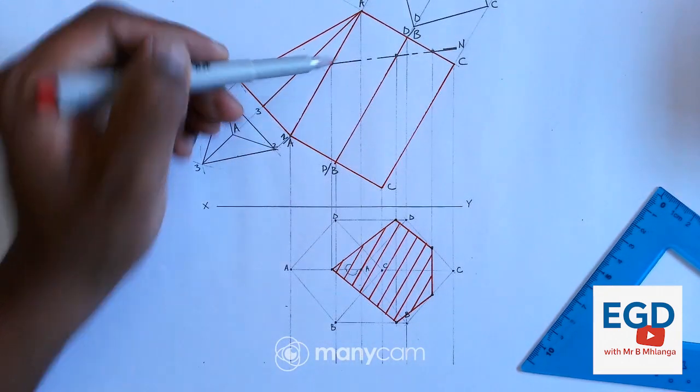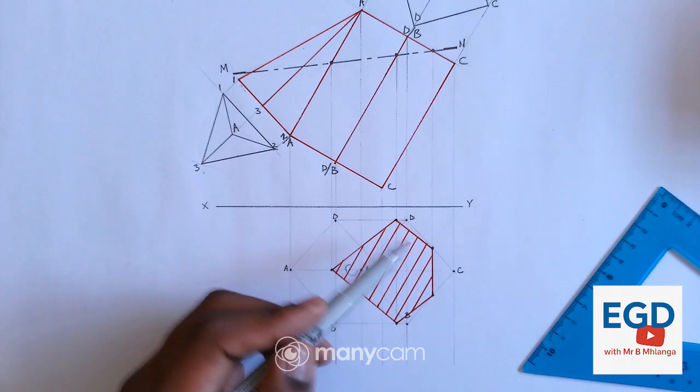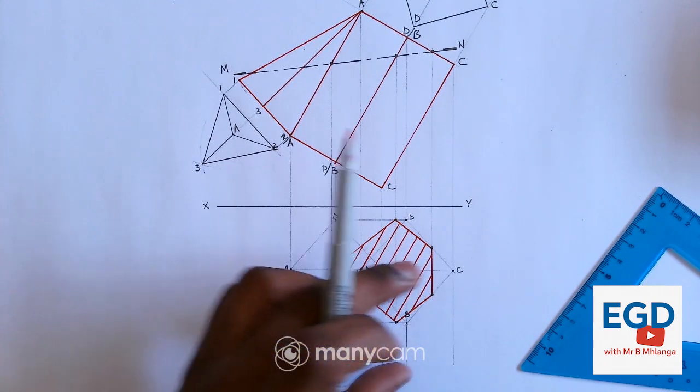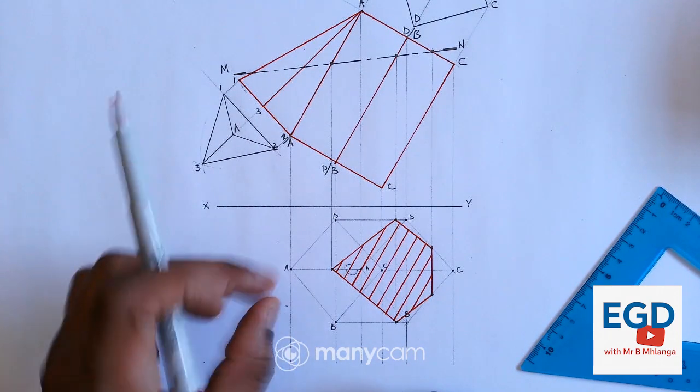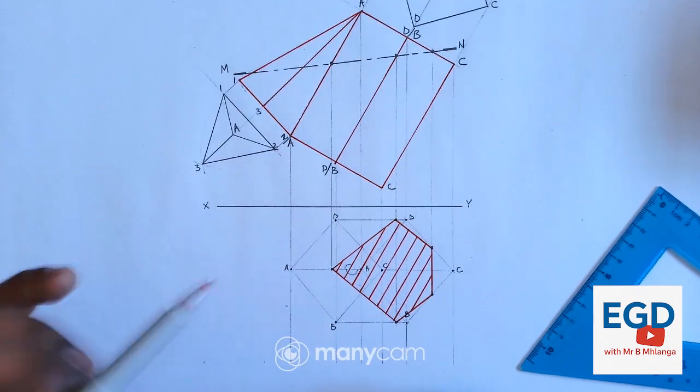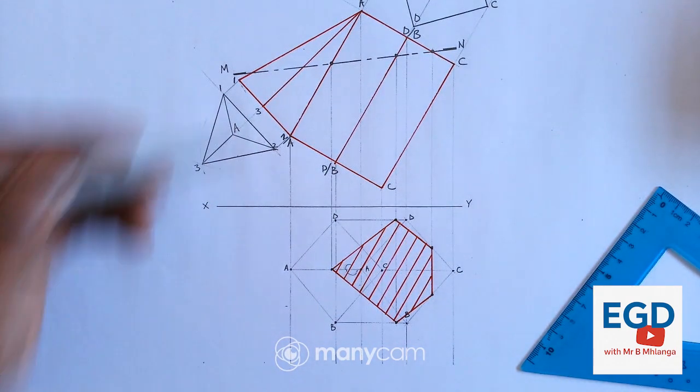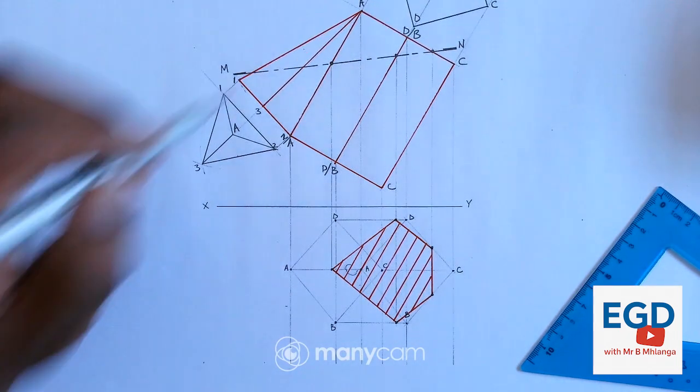So now I'll just leave this top view of the prism like this, and then I'll just proceed to the pyramid. I'll just try and draw the top view of the pyramid in light construction first, and then I'll just project the points for the cut surface.